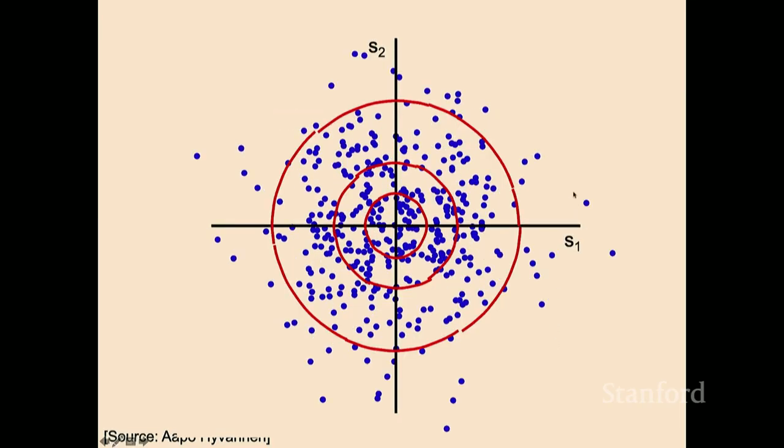But in the case of if the data look like this, then you actually don't know, because maybe this should be S1 and that should be S2, right? But so there's this rotational ambiguity because the Gaussian distribution is rotationally symmetric. If S1 and S2 are standard Gaussians, then this distribution is rotationally symmetric, and you don't have enough information to recover the directions that correspond to the original sources, okay?